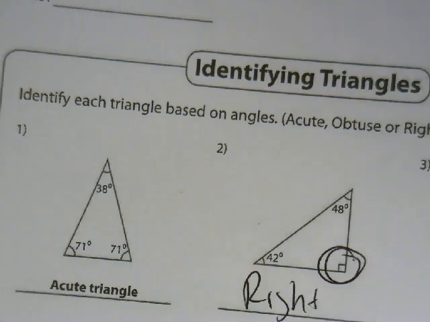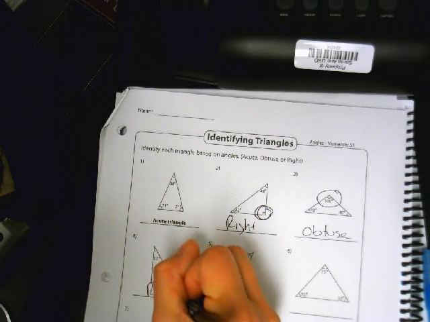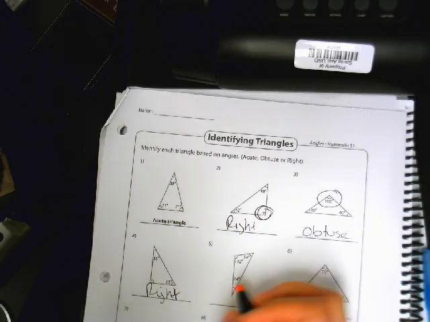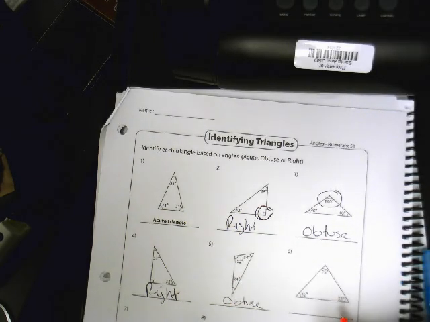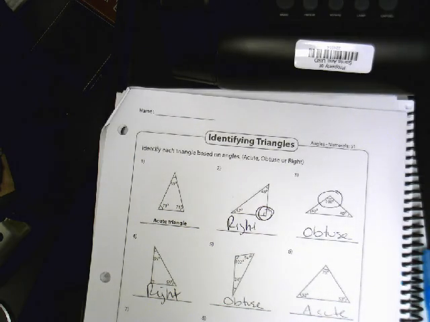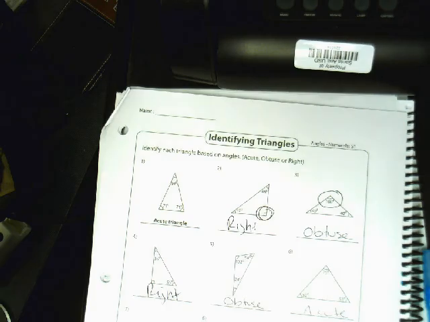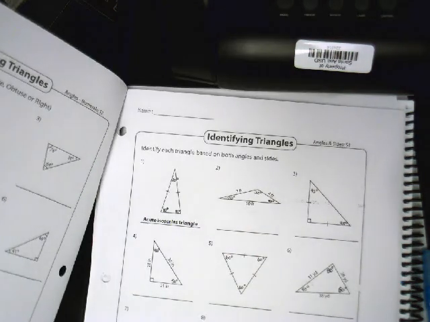I feel like there might be mistakes, so stay with me and correcting page 10. Okay, number 4, what do we call it? Okay, right. Make sure you have these correct. Okay, number 5, obtuse. Number 6, acute. 7, obtuse, because of the 97. Number 8, acute. Number 9, right. 10, and 11, and 12. Number 12 is obtuse. All right, fix it. If you need to, fix it.